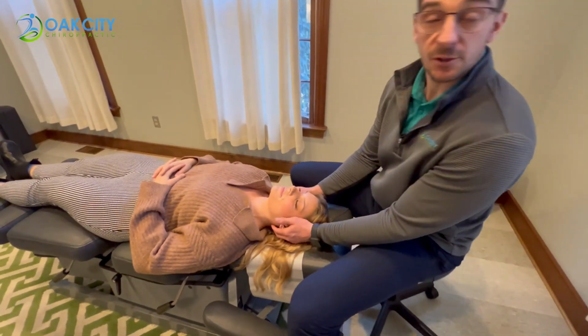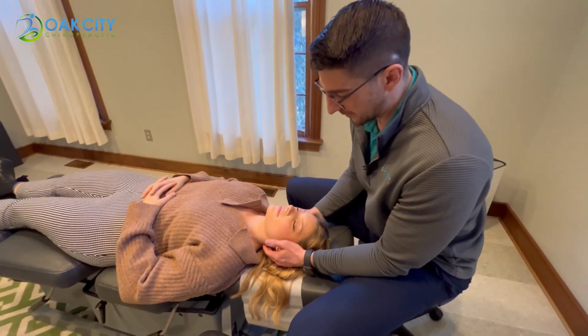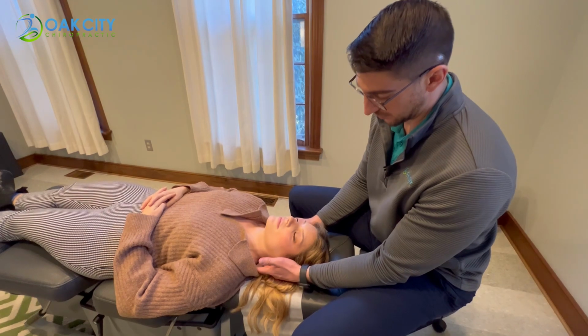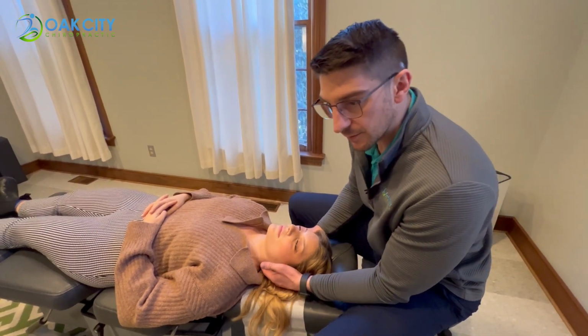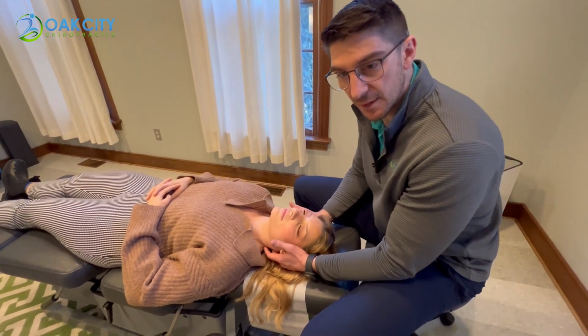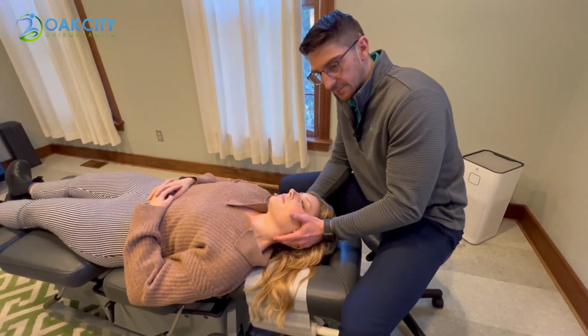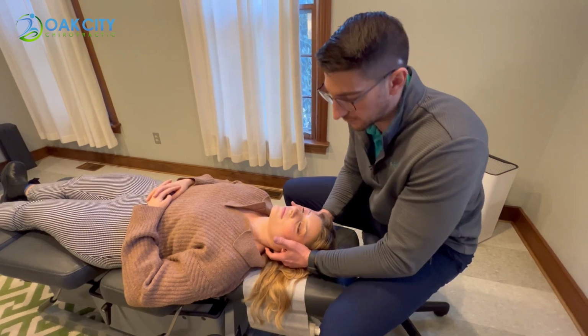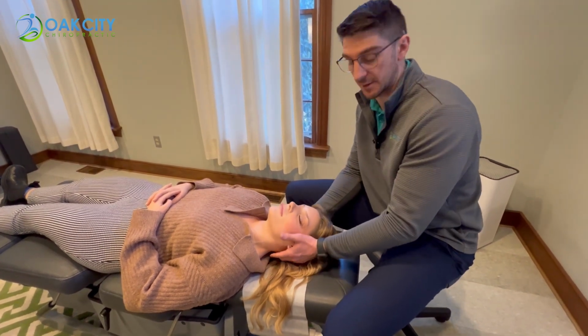Now I'll treat the insertion points of those muscles we were talking about earlier, the levator scapula, the trapezius, and then some of the smaller spinal erector muscles. So what I'll do, same concept, I grab the muscles and I move the head side to side, forcing them to elongate and open up. This also opens up the joint space, like I said earlier.